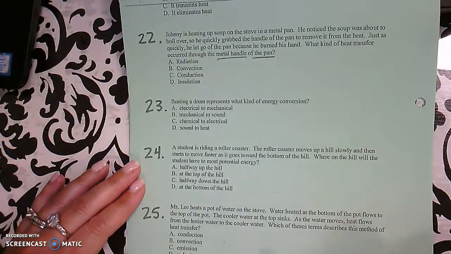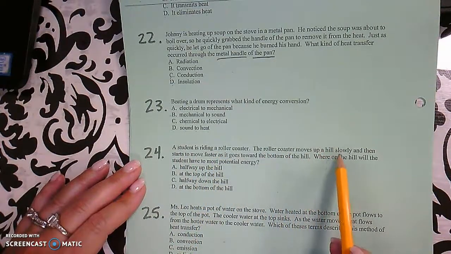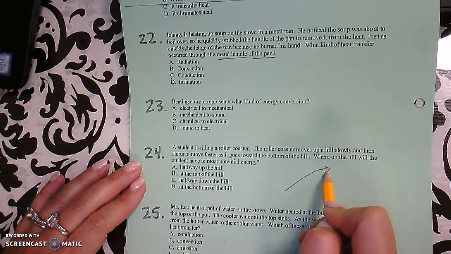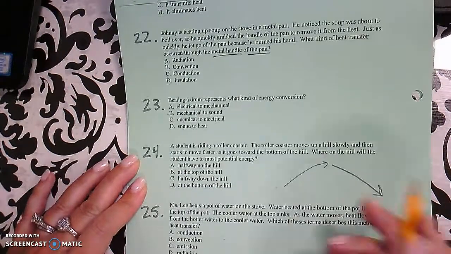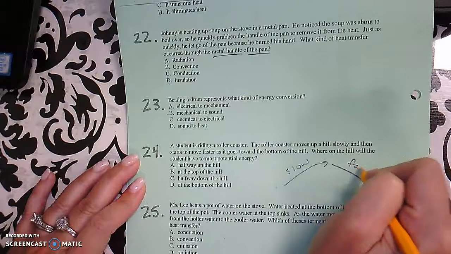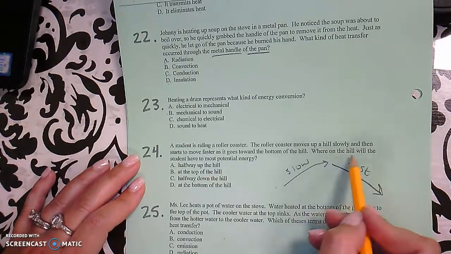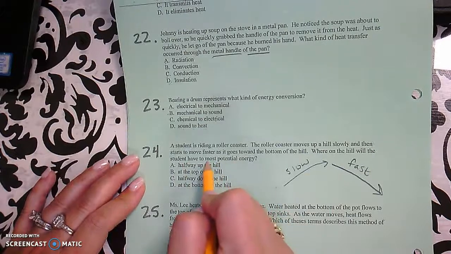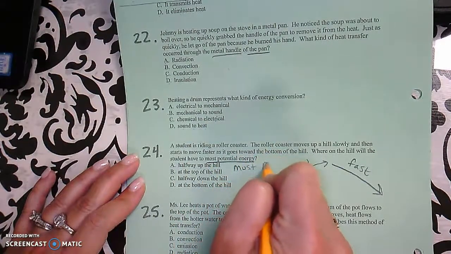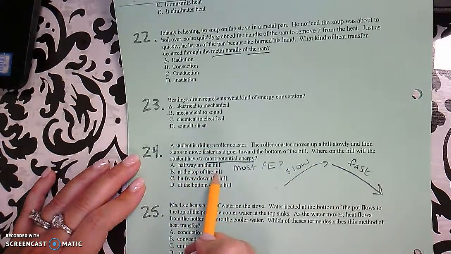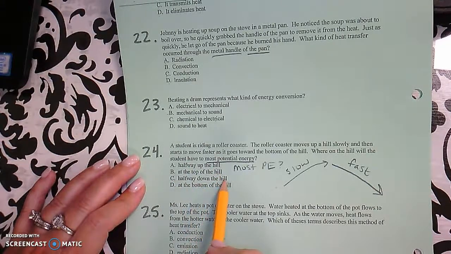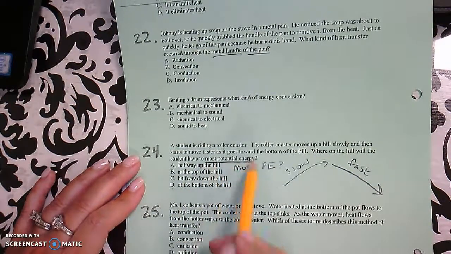Number 24. A student is riding a roller coaster. The roller coaster moves up a hill slowly and then starts to move faster as it goes towards the bottom of the hill. So this is slow and this is fast. Where on the hill will the student have the most potential energy? Halfway up the hill, at the top of the hill, halfway down the hill, or at the bottom of the hill? Where will the student have the most potential energy?